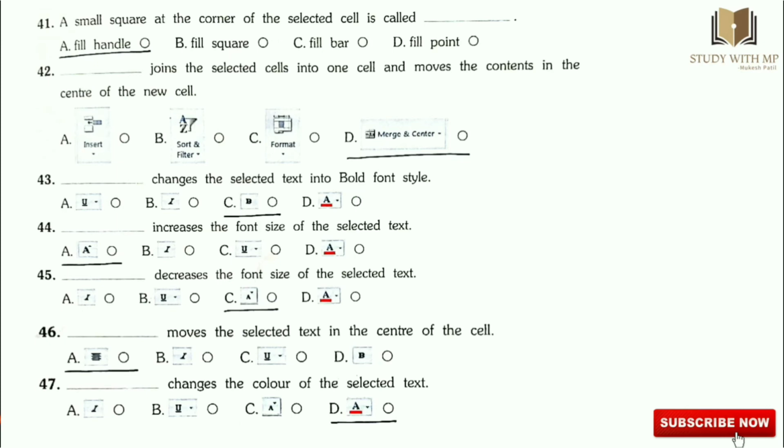44, blank increases the font size of selected text, so A. 45, blank decreases the font size of the selected text, so C. 46, blank moves the selected text in the center of the cell, so A. 47, so blank changes the color of the selected text, so answer is D.